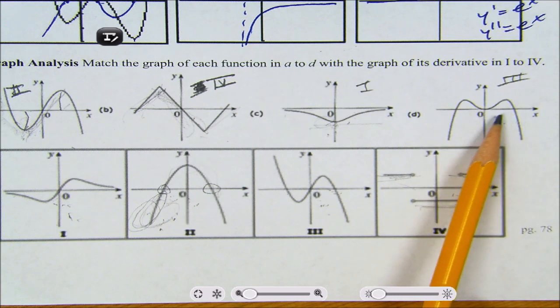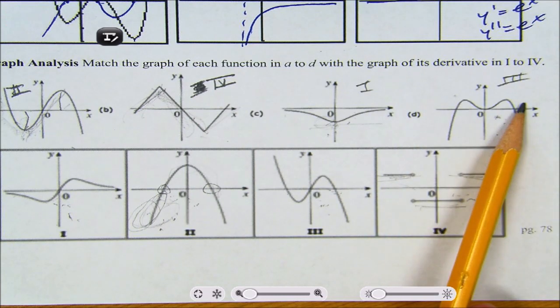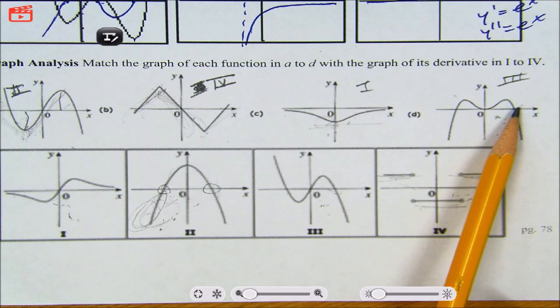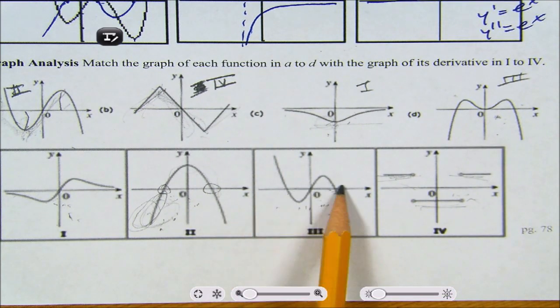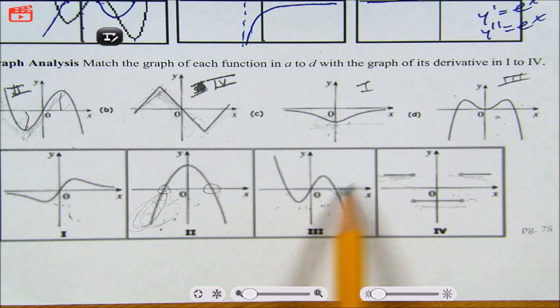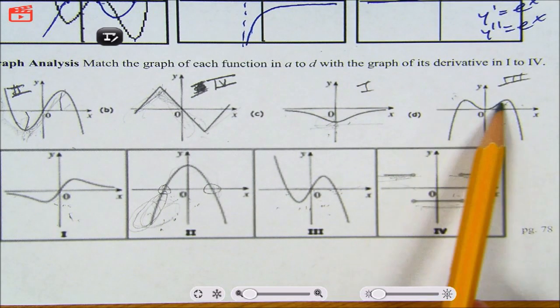Here's 3. This has 1, 2, 3 places where it's 0. Right? So that's this one. Or process of elimination. There's 3 places where it's 0, 3 places where the tangent line has a slope of 0.